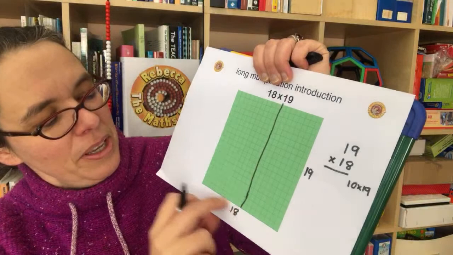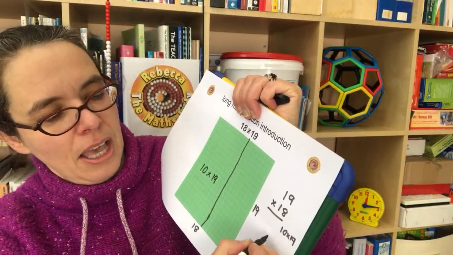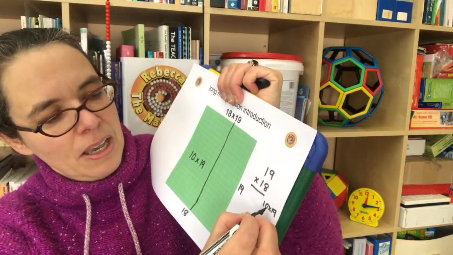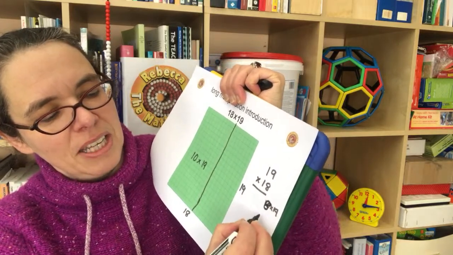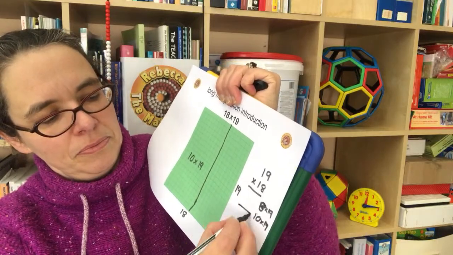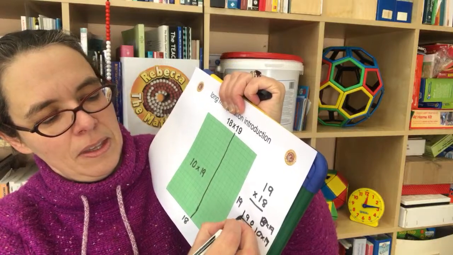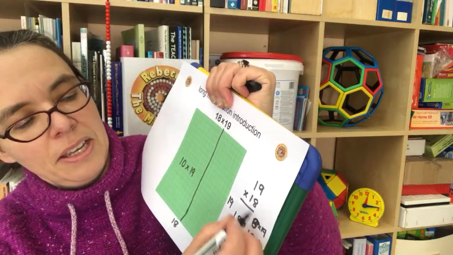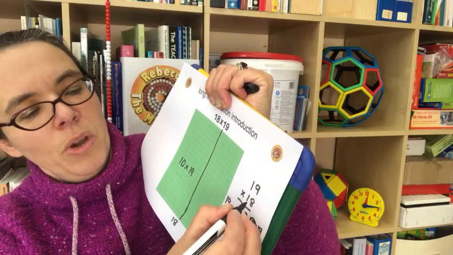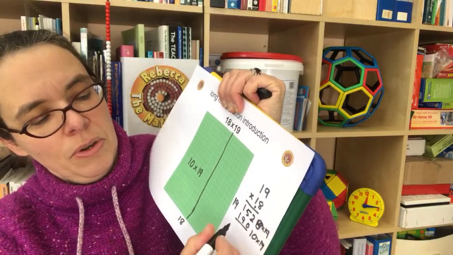So here we have 10 times 19. And we also have the 8 times 19. Sorry, these should really have gone the other way up. So I'm just going to change that into 8 times 19 because this is more standard. 10 times 19. So the 10 times 19 is 190. And the 8 times 19, 8 nines, 72. Write the 2, carry the 7, and we've got 152.